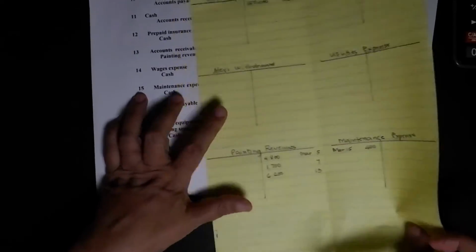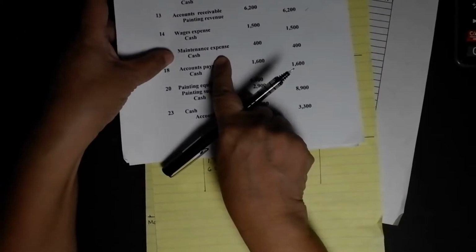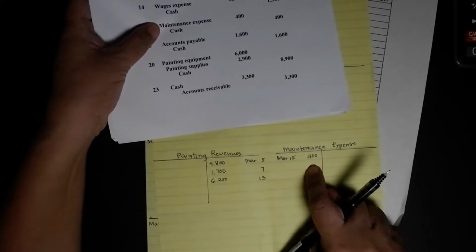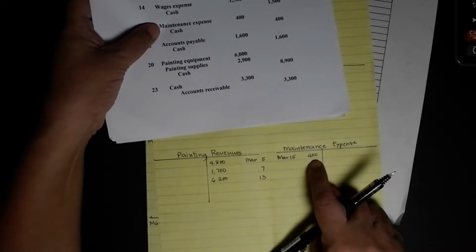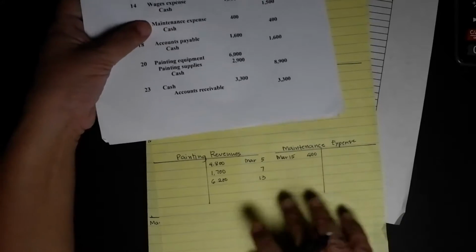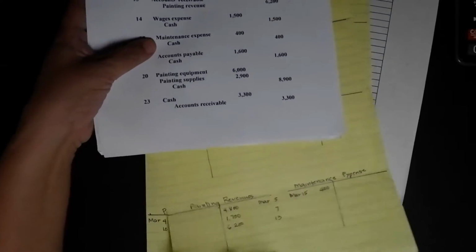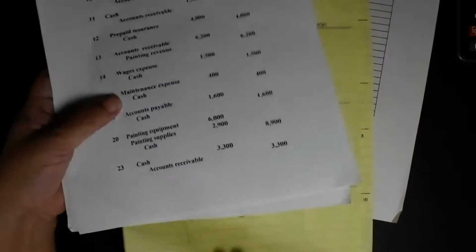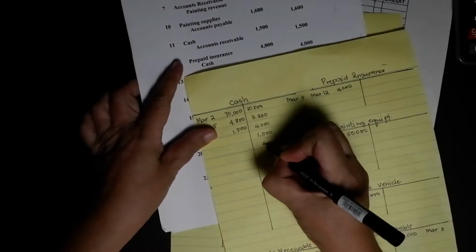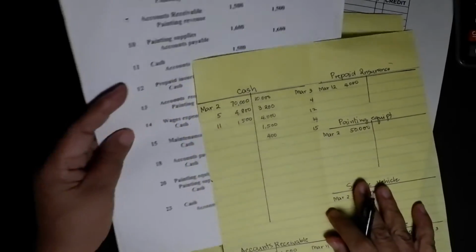Okay. So again, our entry, debit maintenance expense, 400, dated March 15. And credit cash, 400. That is 15.